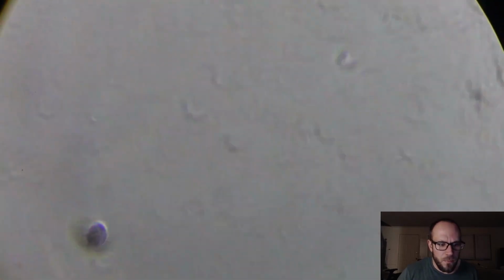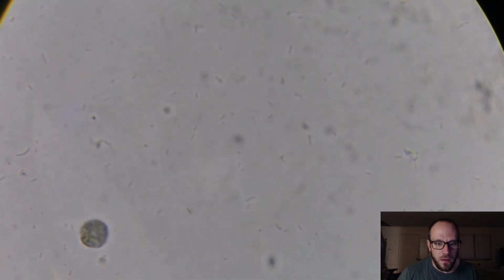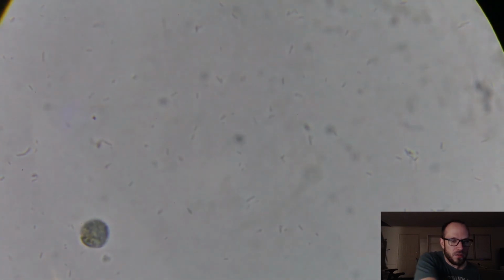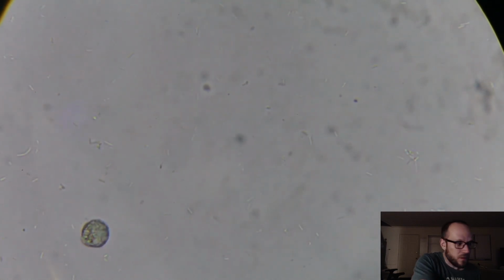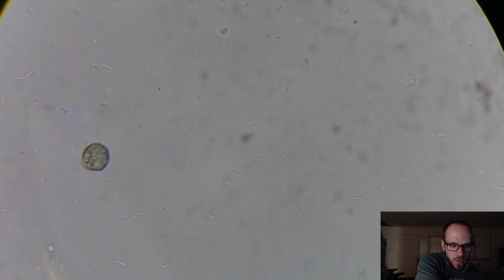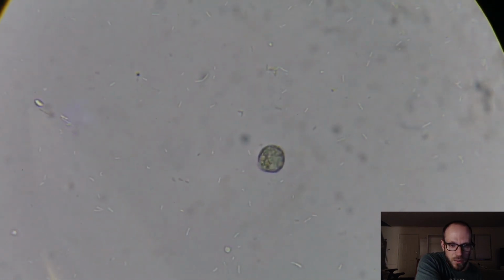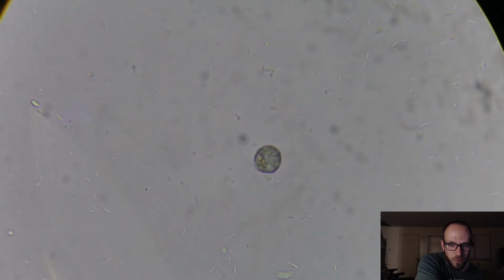I'm going to switch it to 400x, but seeing with 400x and having a filter like this is kind of difficult. So I'm just going to push the filter out of the way. And wow, dirty, dirty, dirty. I think I see bacteria. Oh, there we go. Yeah, very small. What are you? You look organic. Pretty sure I'm seeing bacteria everywhere all over this thing.